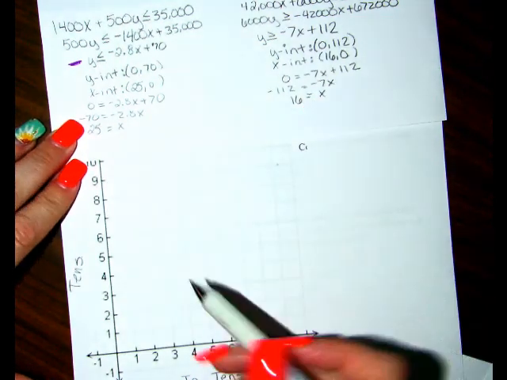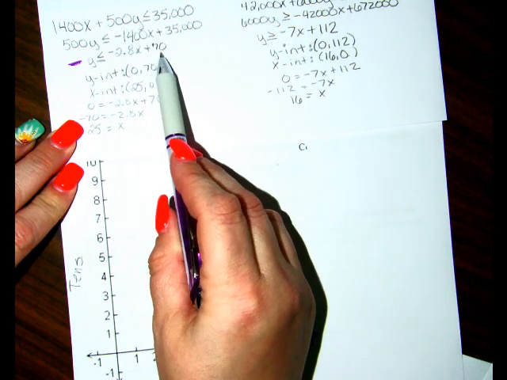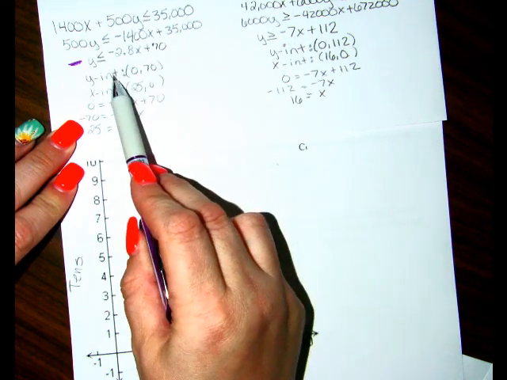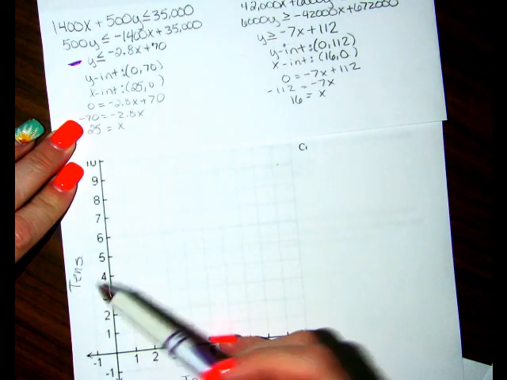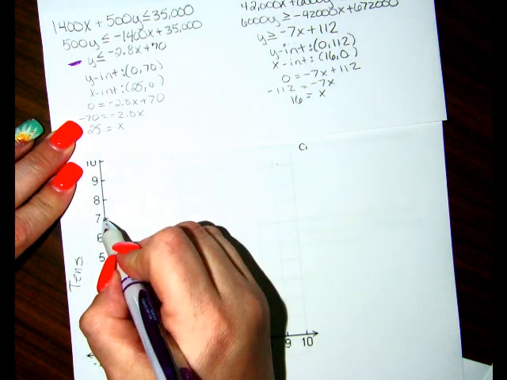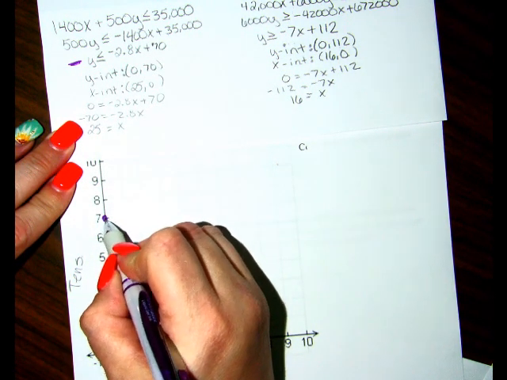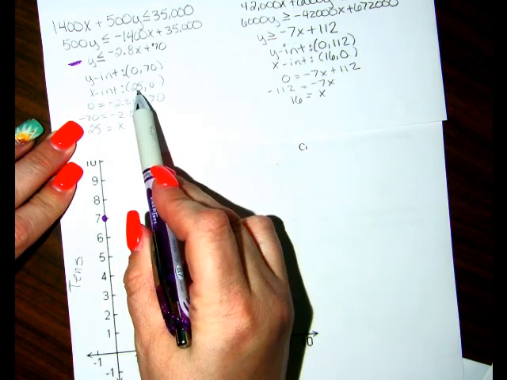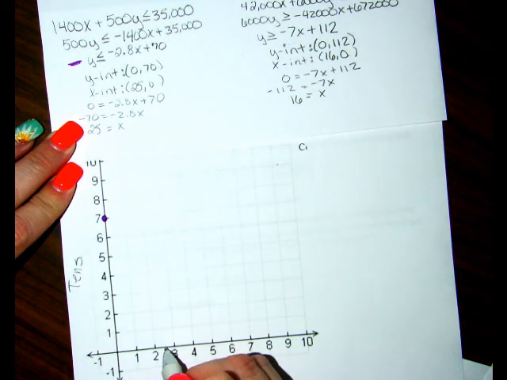I'm going to graph y is less than or equal to negative 2.8x plus 70 by graphing the y and x intercept. So my y-intercept is at 70. Again, I put these in 10s, so 70 is going to be real easy. I go up here to 7, that's 70, and I make my point. Then my x-intercept is at 25, so I go down here, and 25 is right in the middle.